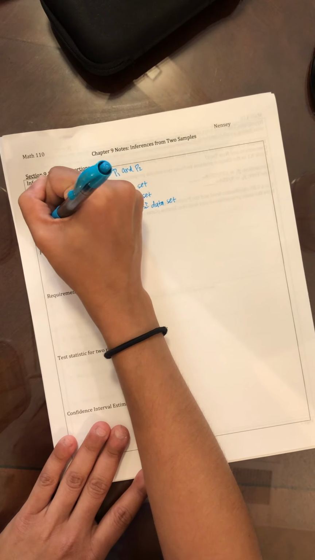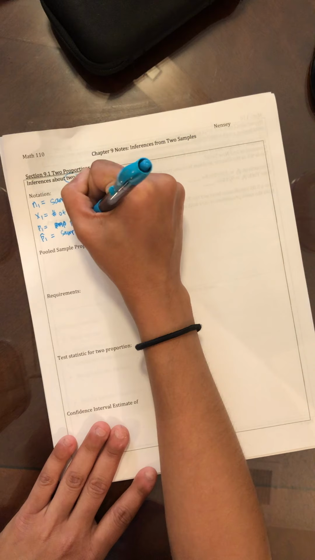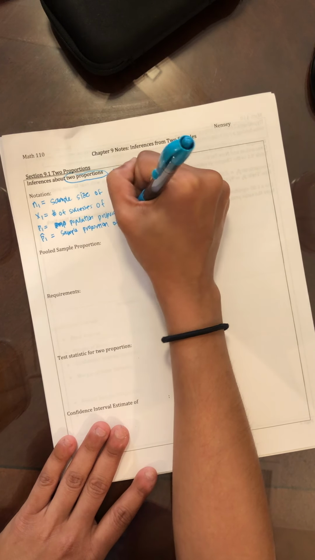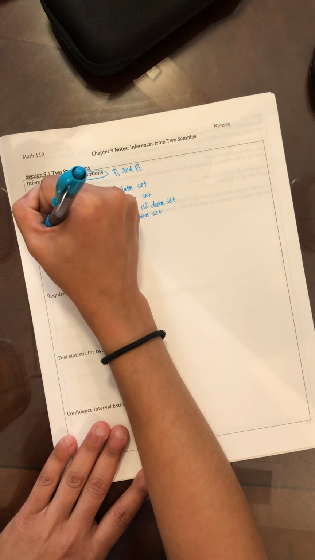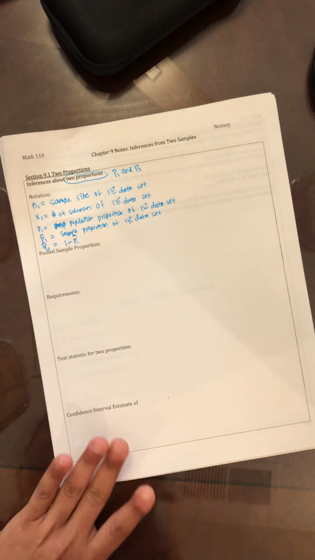And then we have P1 hat, which is the sample proportion of the first data set. And then we have Q1 hat, which is 1 minus P1 hat. It's the same thing, it's the not successes.